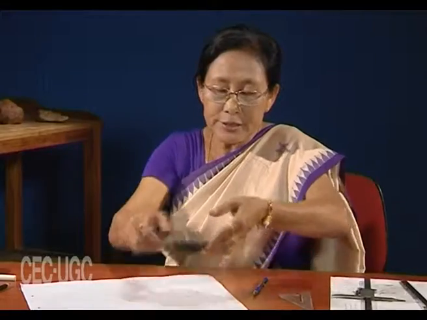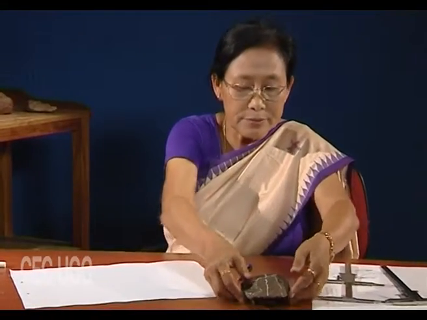Now we can remove this from the drawing sheet and place it here properly. Then we can join the points.